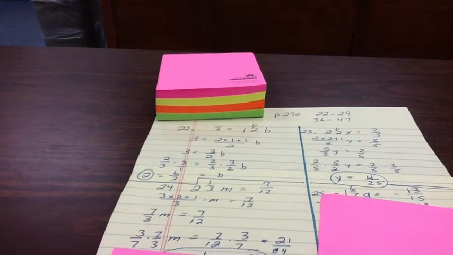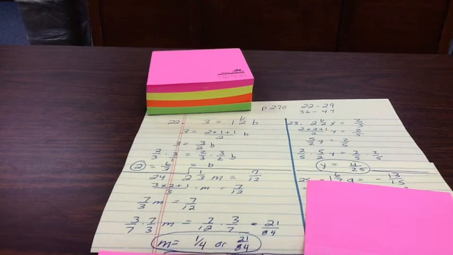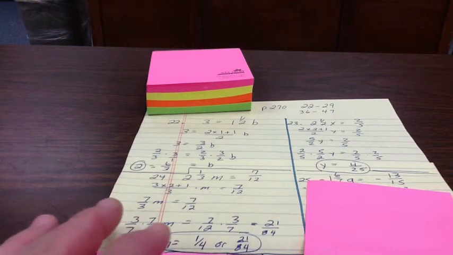Then I multiply each side by the reciprocal, 3 over 7. 3 over 7 times 7 over 12 gives me 21 over 84, and I can reduce that to 1/4 or leave it as 21 over 84.